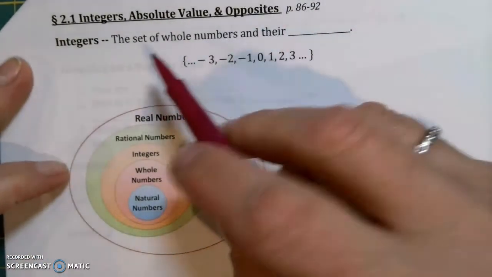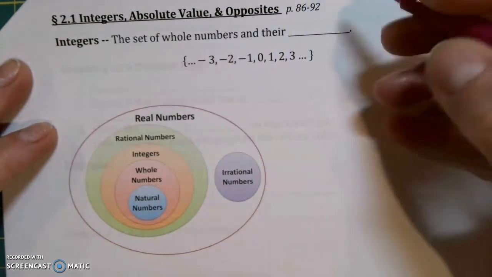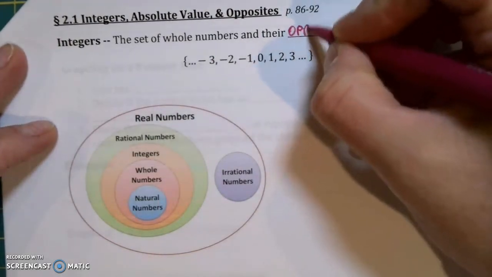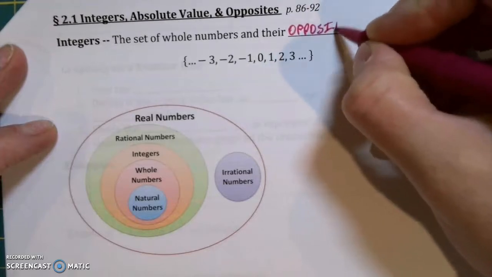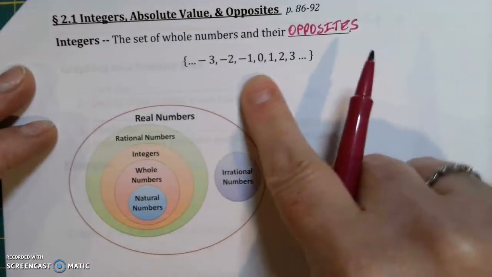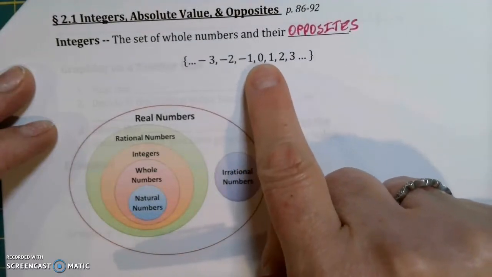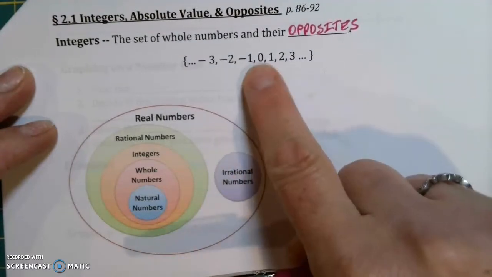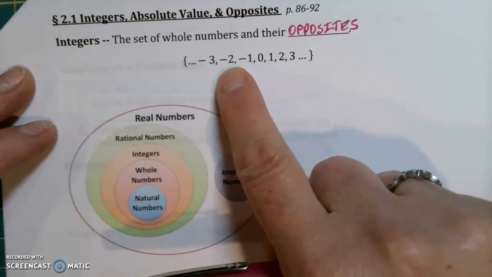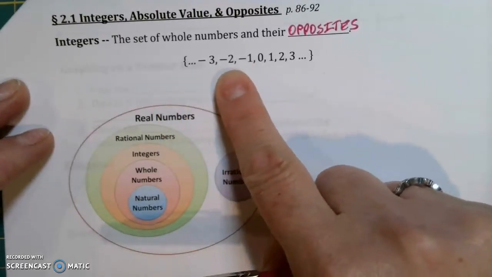So the first thing here is that the integers, which we're going to be looking at the most this section, is the set of whole numbers and their opposites. So if you look at this, this is typically how you will see it, in set notation. And you'll see that we've got 0, we've got 1, 2, 3, and so on. And then we've got the -1, -2, -3, and so on. So we have both the positives and their opposites.